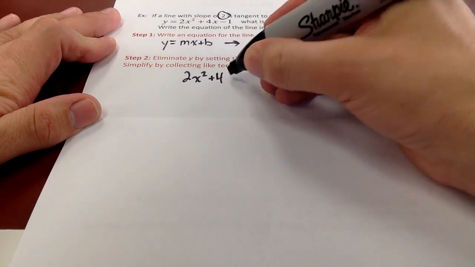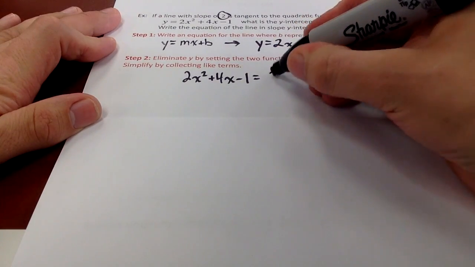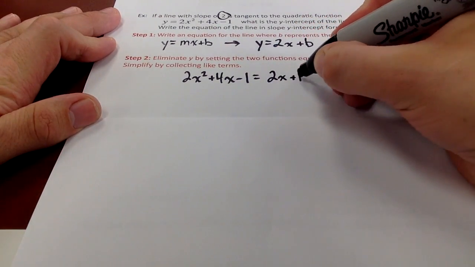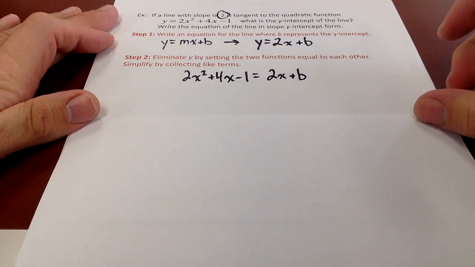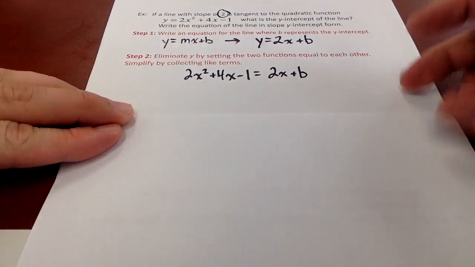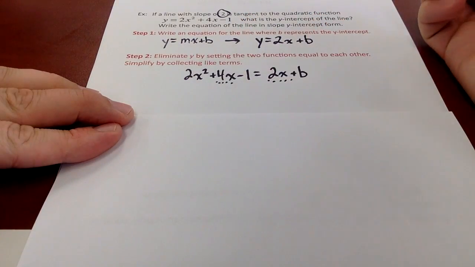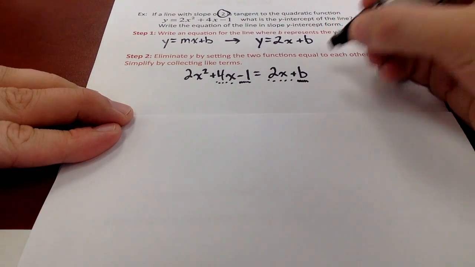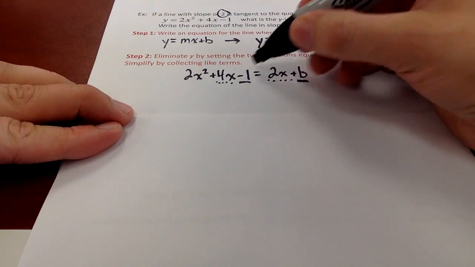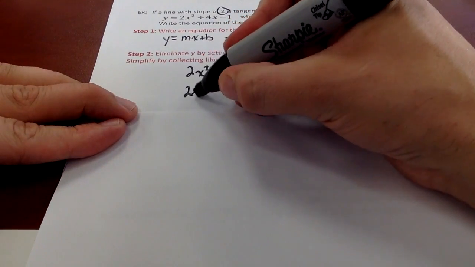So I've got my quadratic. I'm going to set that equal to this linear function. Okay, and I'm going to do the same thing I did in the last problem where I collect my like terms. And I know that 4x and 2x are like terms. I know that -1 and this b, remember b is just a number, so I know that these are in fact like terms.